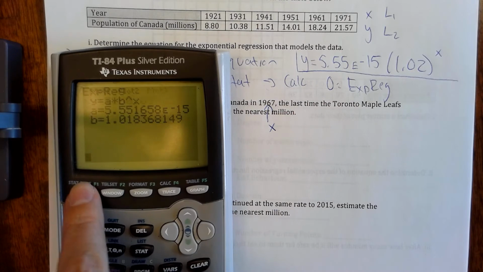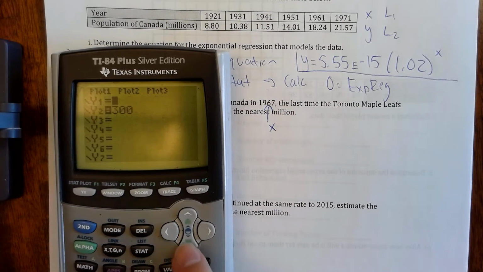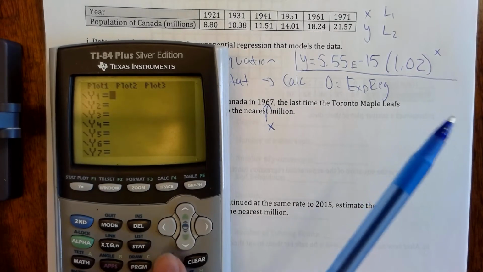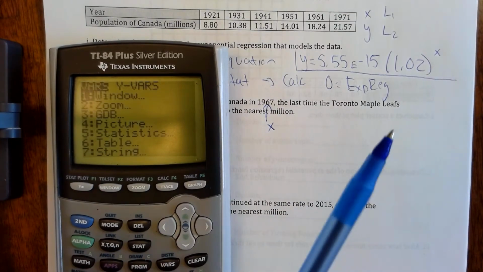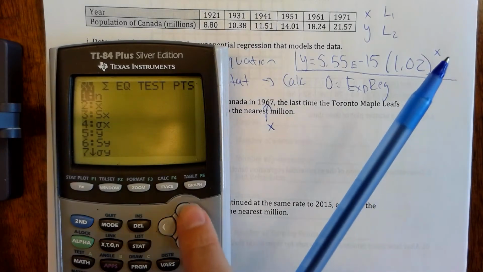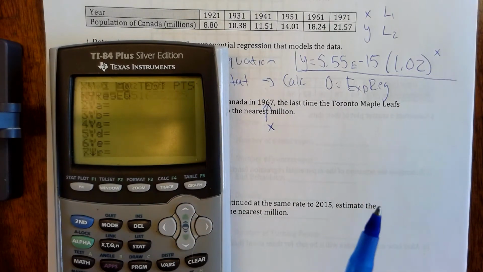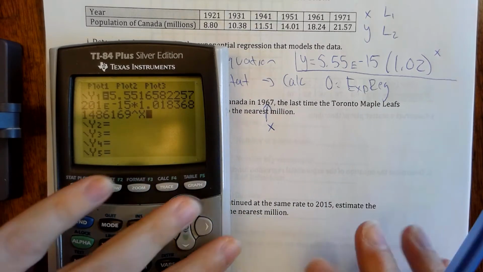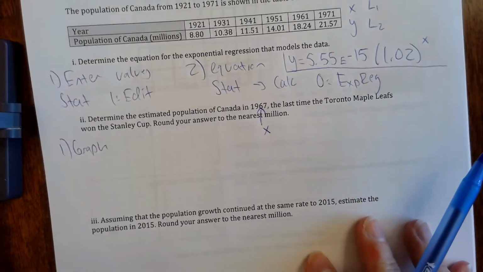So I'm going to go to Y equals, clear all the stuff I had in here somehow. I don't know how I managed. Oh, okay, different calculator. Now I want to copy and paste. So to copy and paste, we hit VARS down here, 5 for statistics, we go over to EQ and 1. And then you'll notice it copies and pastes it in with all the decimal places, which is perfect.